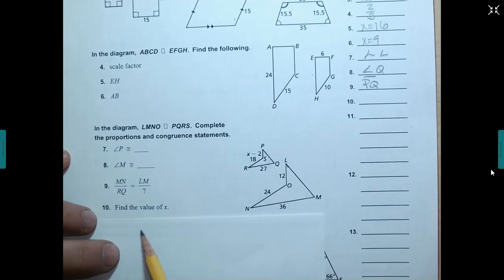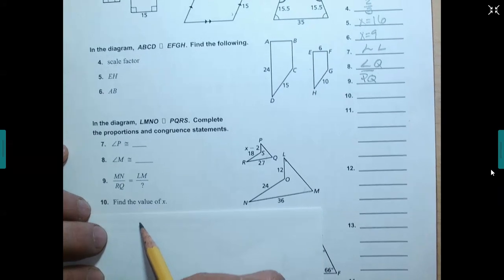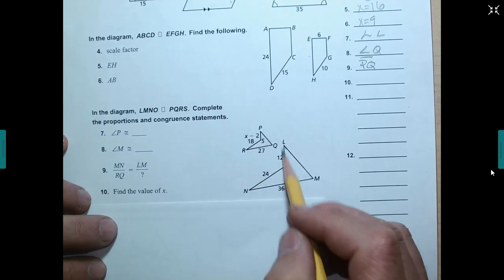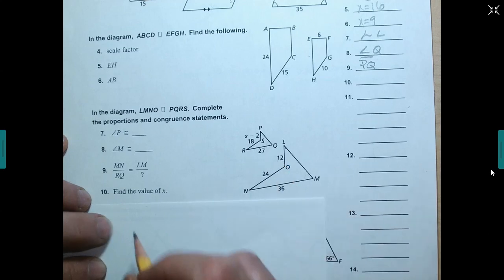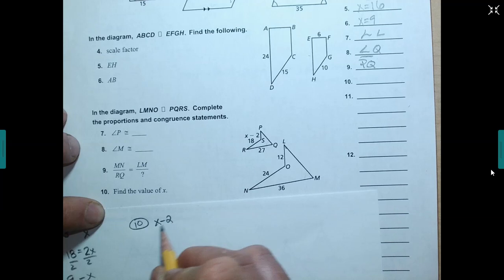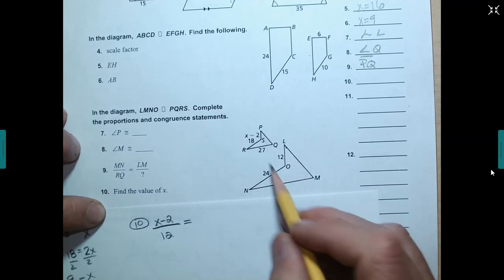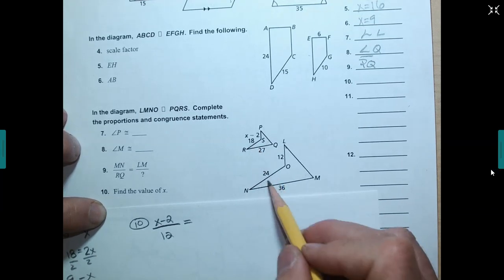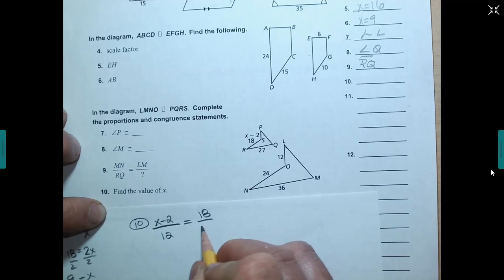And number 10, find the value of x. So here's x right here. It's on the small side. For number 10, we have x minus 2 is to 12, as we need some other side length. We have 18 to 24, 27 to 36. Let's go 18 to 24, as 18 is to 24.